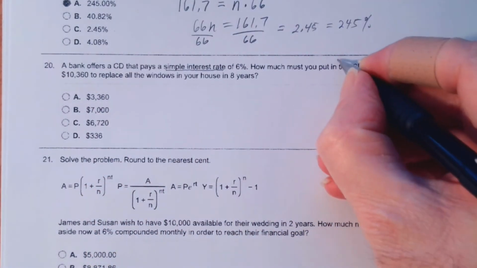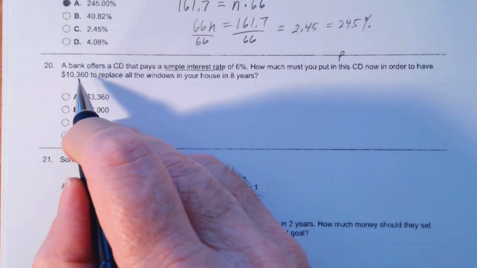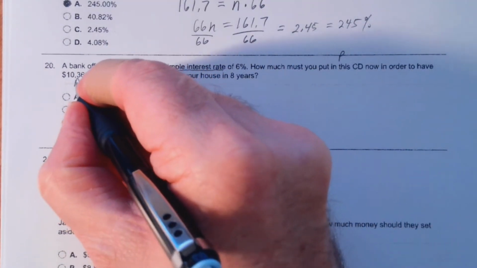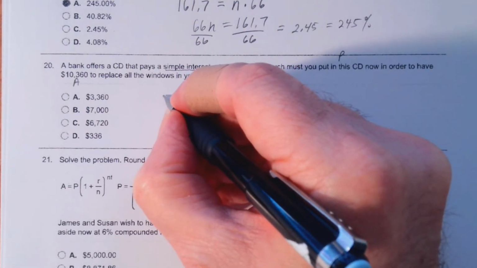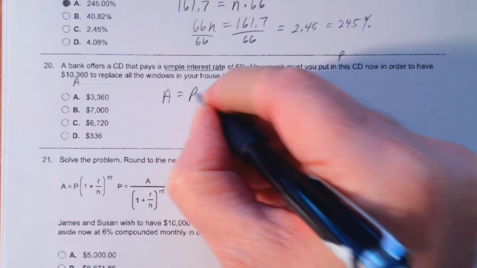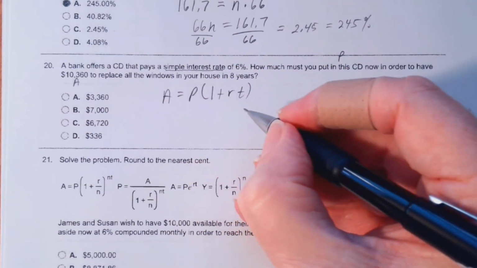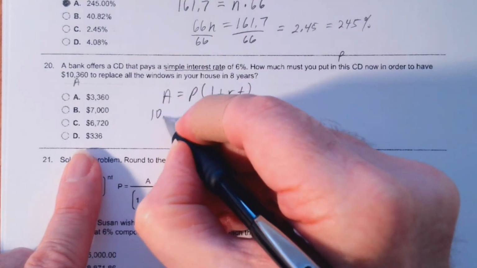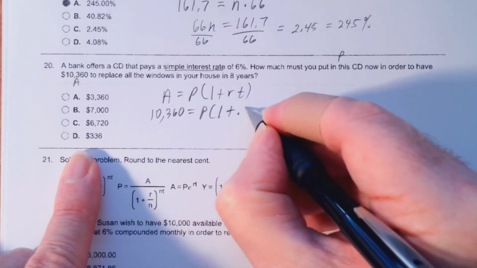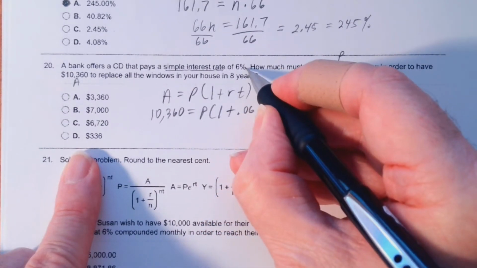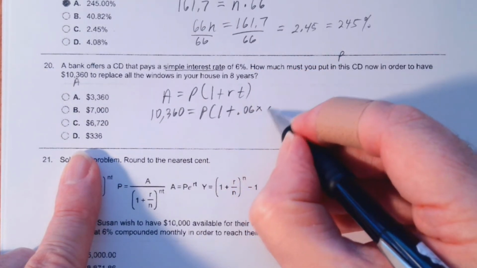That's the starting amount, which we usually call P, or the present value, in order to get this amount, which we would call A, or the future value. So we're going to use this equation here. We only have two for simple interest, and this is the one that deals with future value and present value. And so in this case, A is 10,360. We don't know P. R is 0.06, written as a decimal, times the time, which is 8 years.